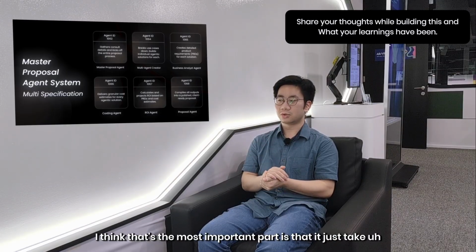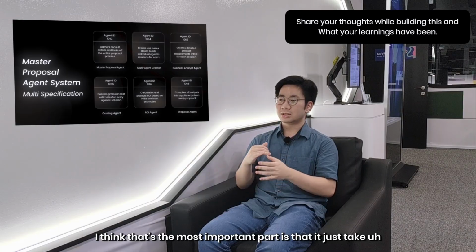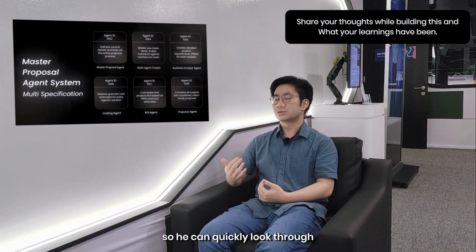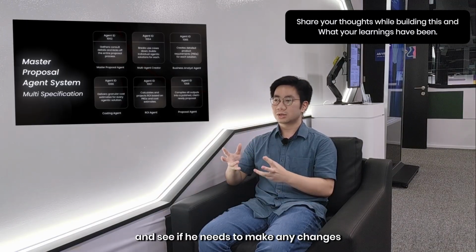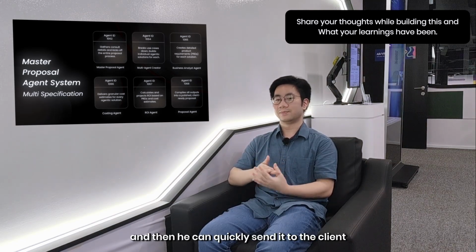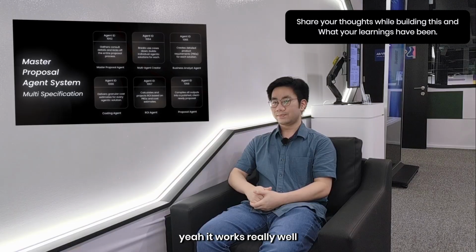I think that's the most important part, is that it just gives a template so it eases up on his time as well, so he can quickly look through and see if he needs to make any changes, see if all of the figures are okay, and then he can quickly send it to the client. Yeah, it works really well.